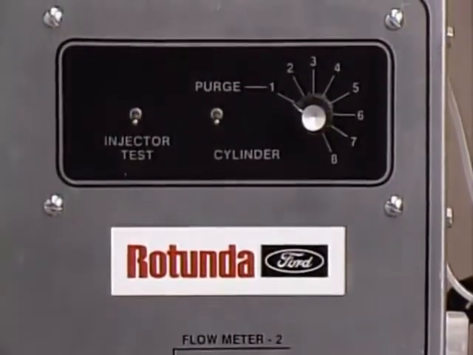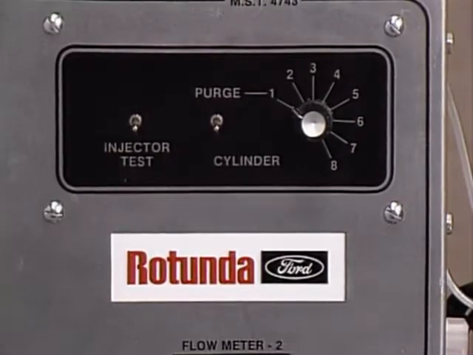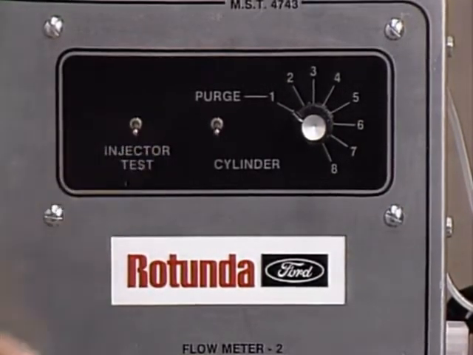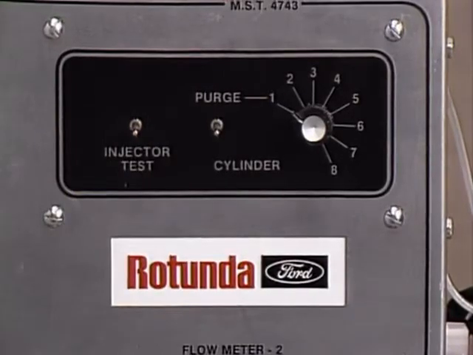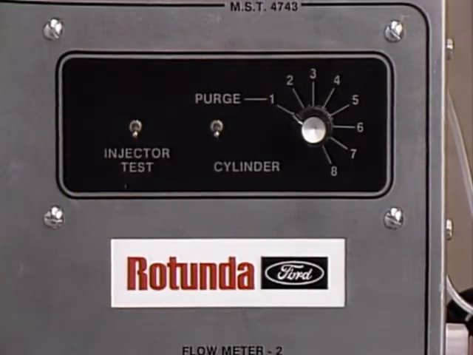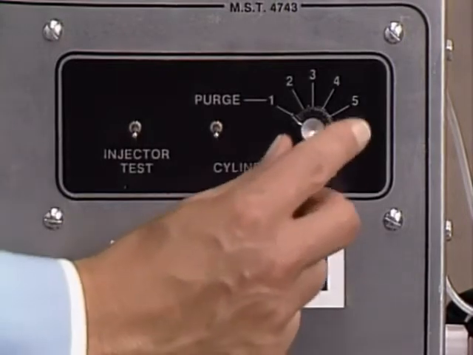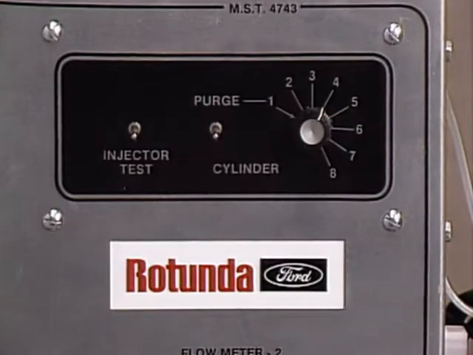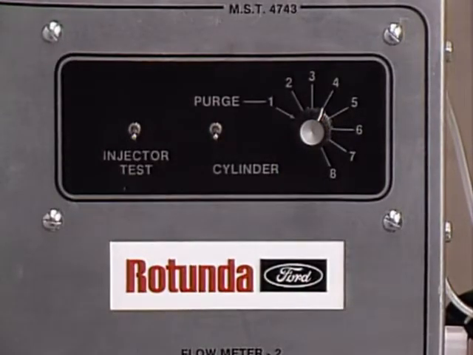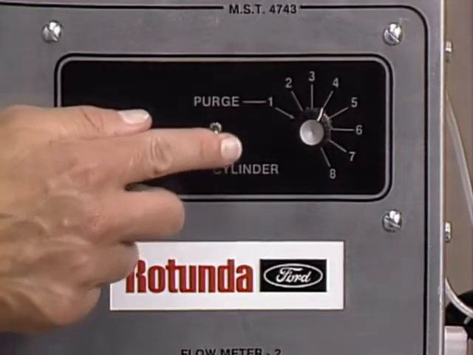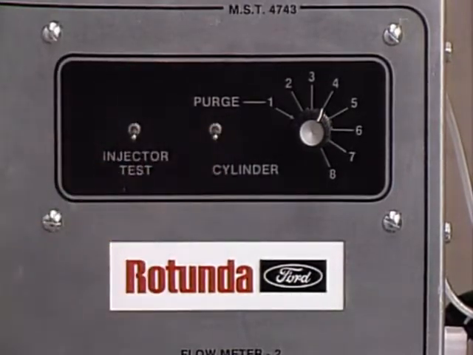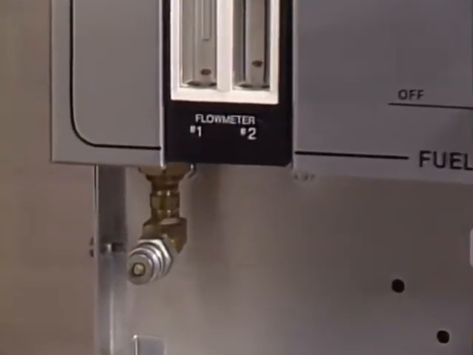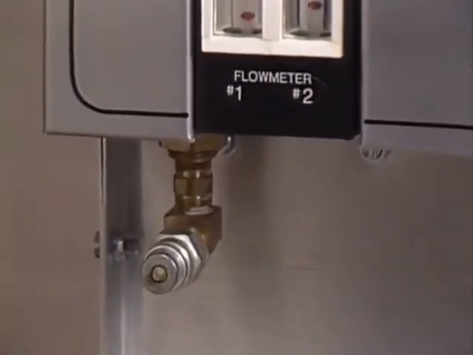Above the flow meter selection valve is the injector test switch. When you press this spring-loaded switch, the tester opens the injector being tested. To choose the injector you wish to test, turn the injector selector switch to the number for the injector you're going to test. The purge switch is used to purge air from the fuel line and injector during injector bench testing. On the lower half of the unit, the fitting just below the flow meters is the fuel supply outlet.